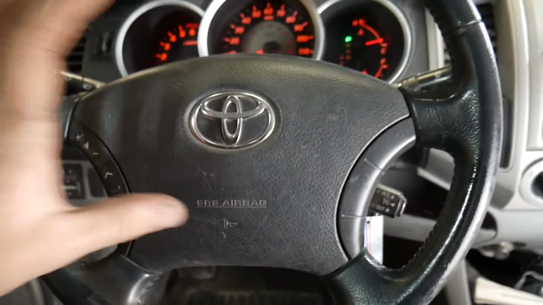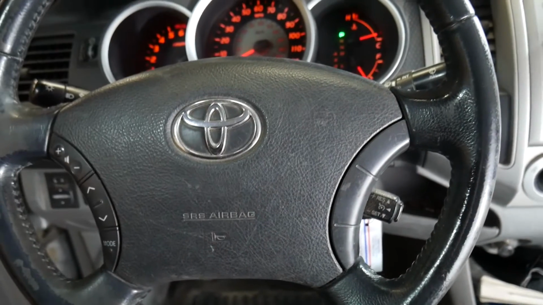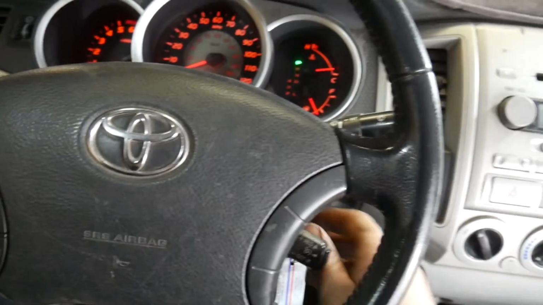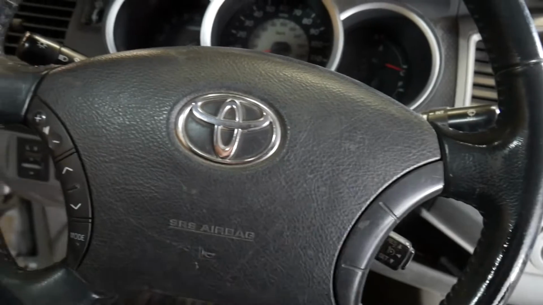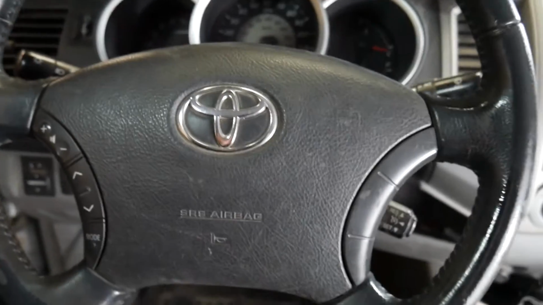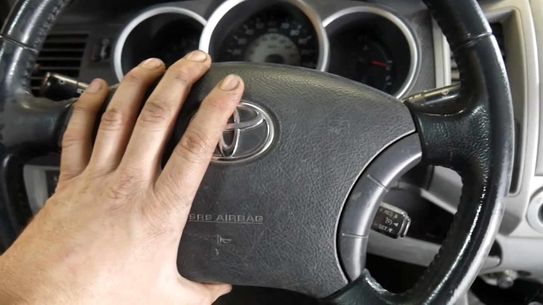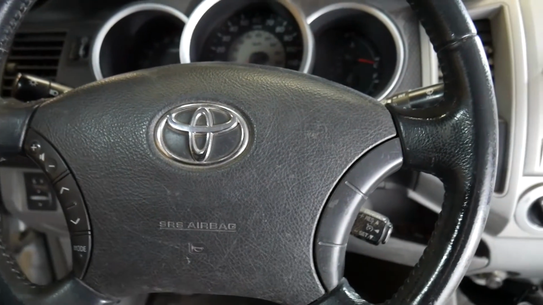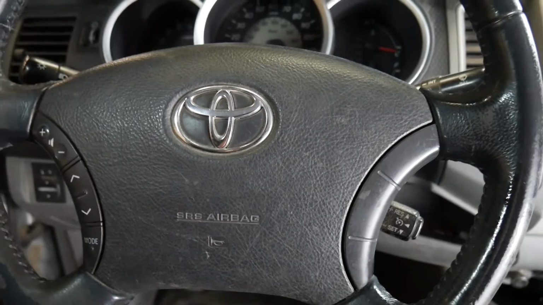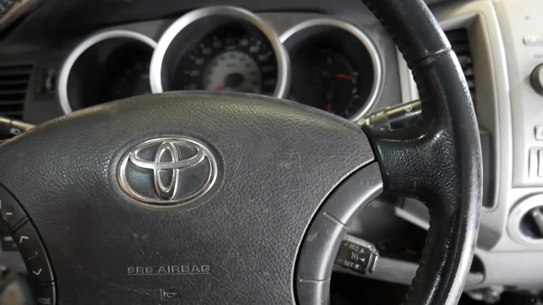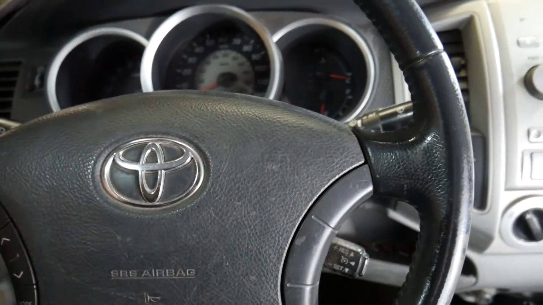Let's pull this horn pad and get down to that Clockspring. So I'm going to shut the key off, and then you should unhook the battery to prevent accidental discharge of the airbag system. I'm going to get cameras set up, and then we'll get down below here. We'll have to pull a steering wheel off to get to that Clockspring.